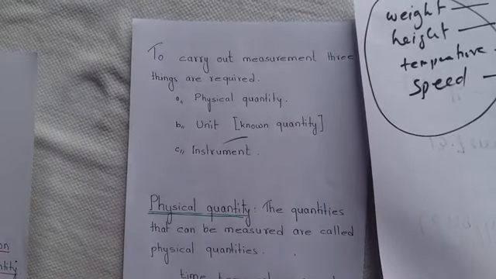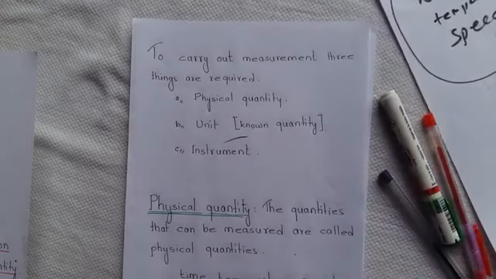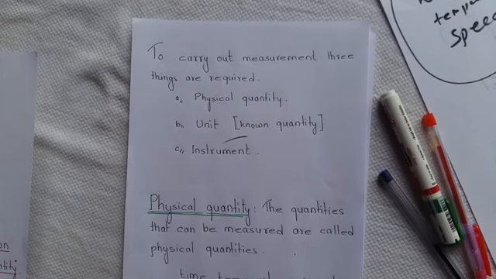For measuring the speed, we need an instrument. And so on. We have many physical quantities, and so we have many instruments to measure different physical quantities, and we have different units for different physical quantities. So we'll discuss about these 3 one by one. So let's begin with physical quantity.